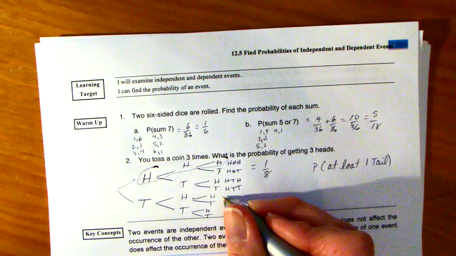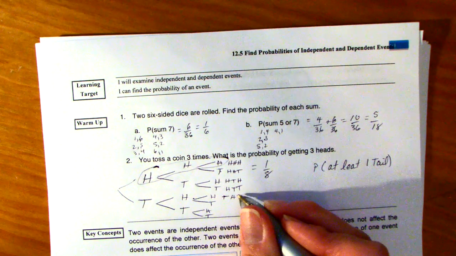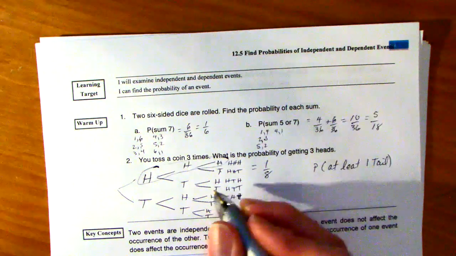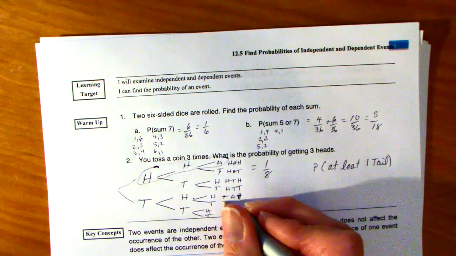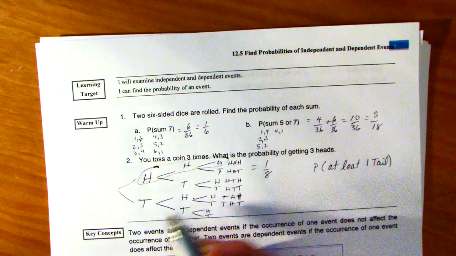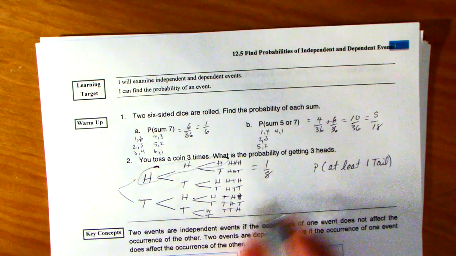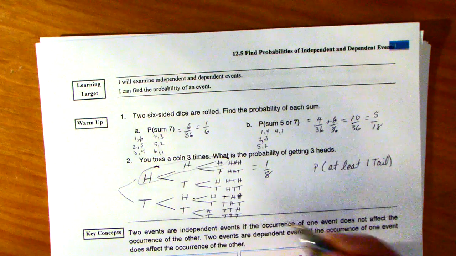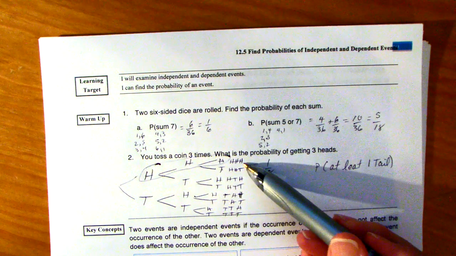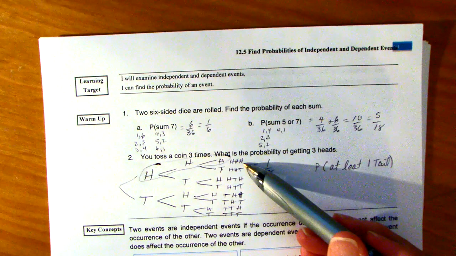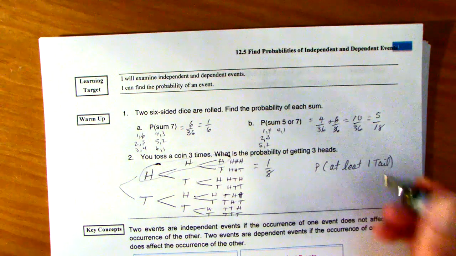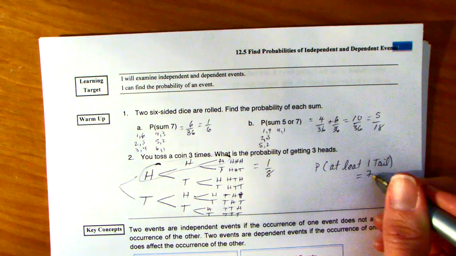Tail, heads, heads. Tail, heads, tail. Tail, tail, heads, and then tail, tail, tail. Now, wouldn't you agree this is the only one where you don't get at least 1 tail? So this probability is going to be 7/8.